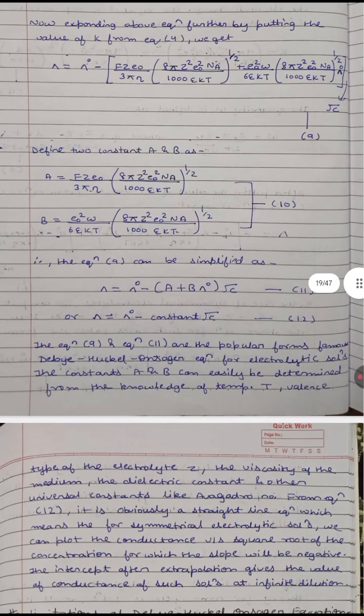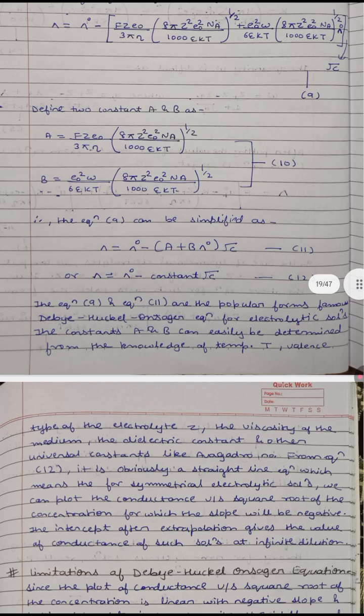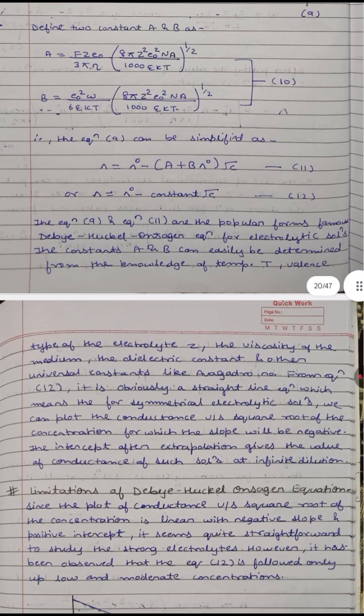Now expanding the above equation further by putting the value of κ from equation 4, we get λ = λ₀ − [F Z e₀/(3πη)·(8πZ²e₀²N_A/(1000εkT))^(1/2) + e₀²ω/(6εkT)·(8πZ²e₀²N_A/(1000εkT))^(1/2)·λ₀]√c. This is equation 9.